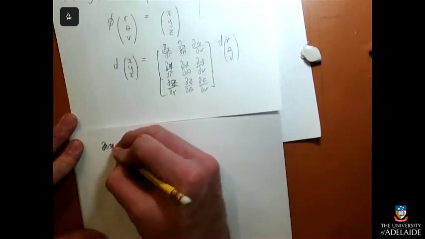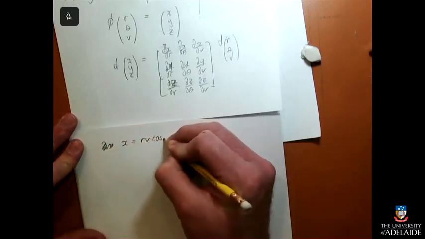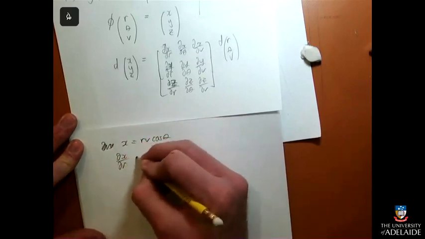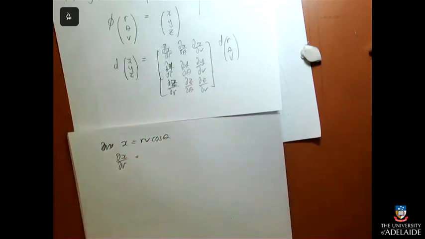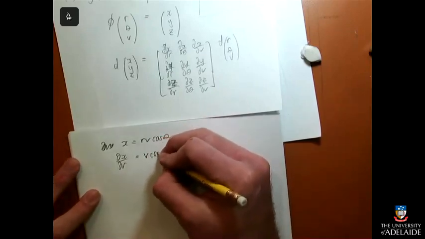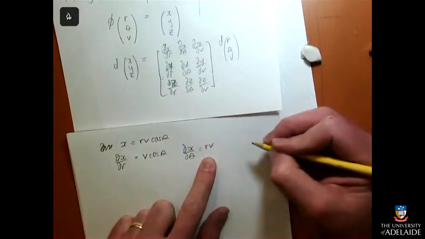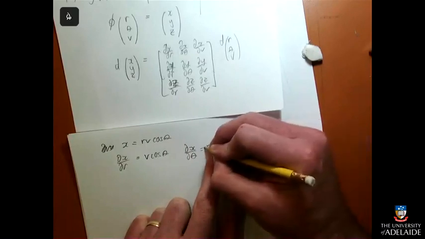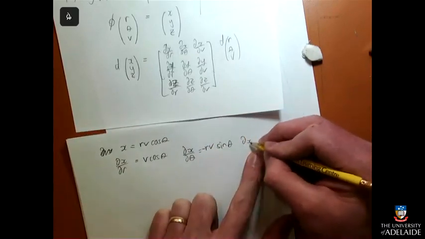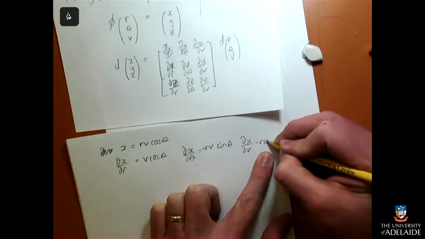So I need to figure out what all those things are if I'm going to do this, sadly. Okay, so the x coordinate is rv cos theta. So dx on dr. Okay, so everything other than r counts as a constant. So the constant will still be there, because it's multiplied on, the derivative of r is 1. And dx on d theta, the r and the v are constants, so they'll still be there. The derivative of cos is sine, only with a minus. And dx on dv, well, that'll be r cos theta.